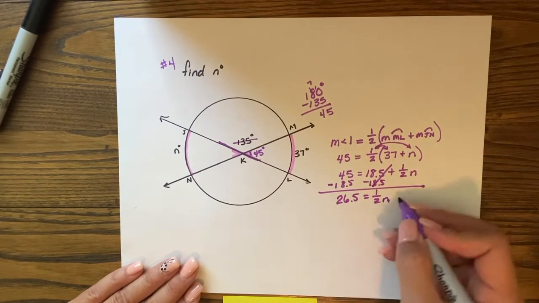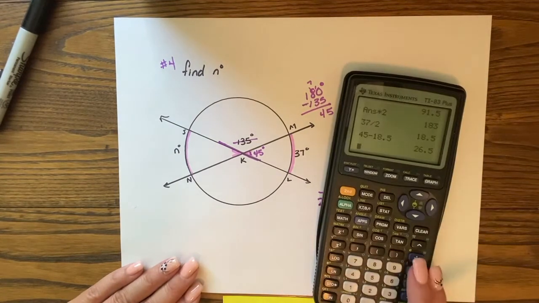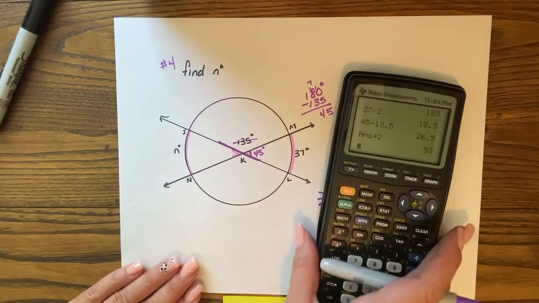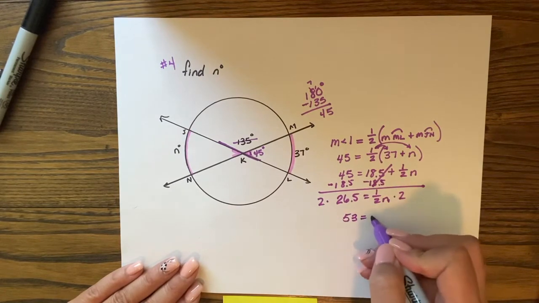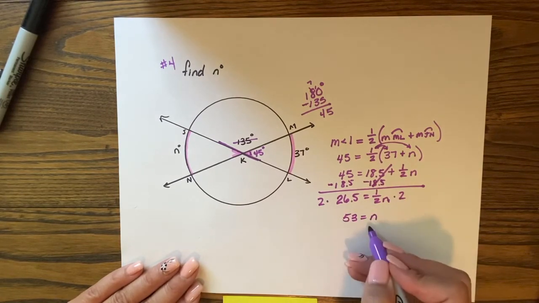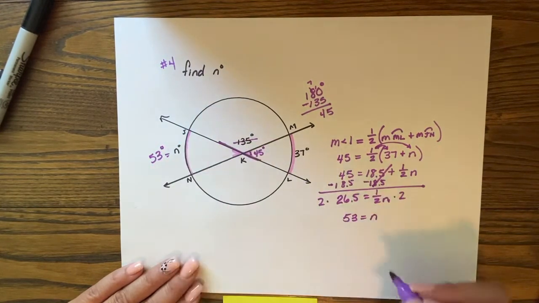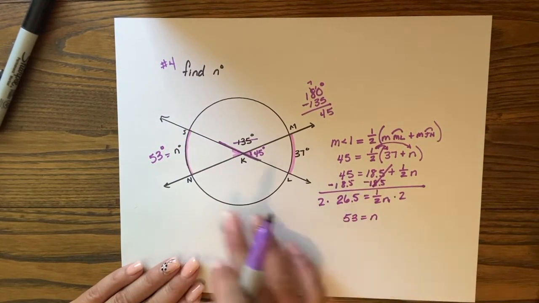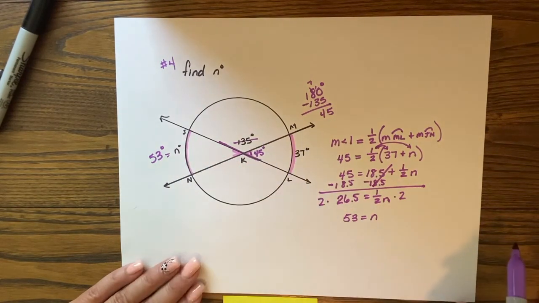And just like our other examples that we have done, we're going to go ahead and multiply 26.5 times 2, giving us 53 degrees for n. So that is our last example for secants and chords that intersect inside of a circle.